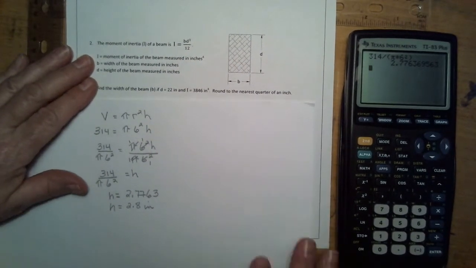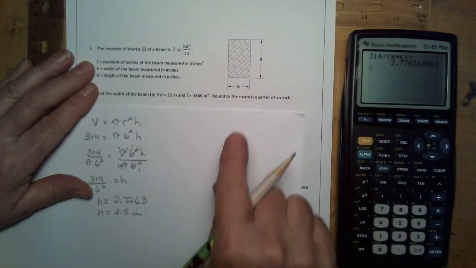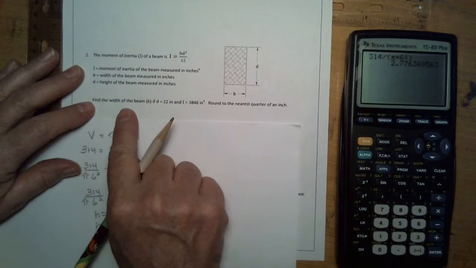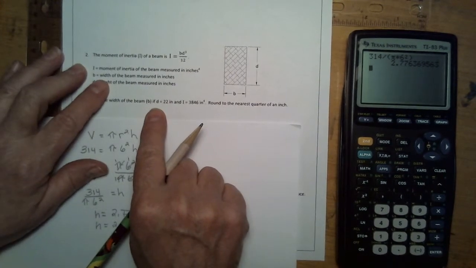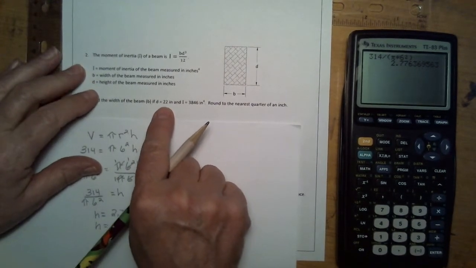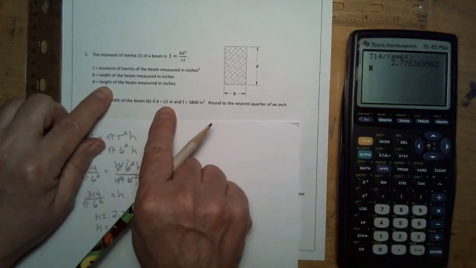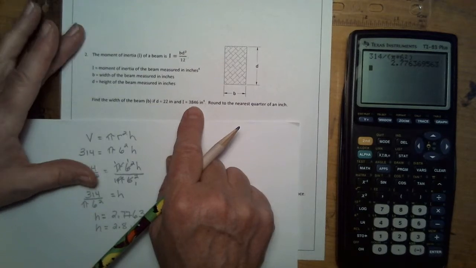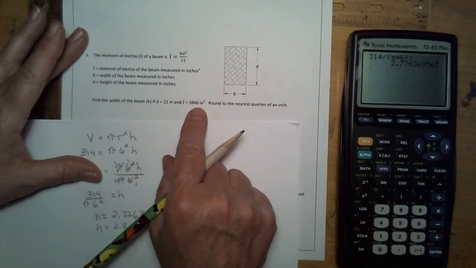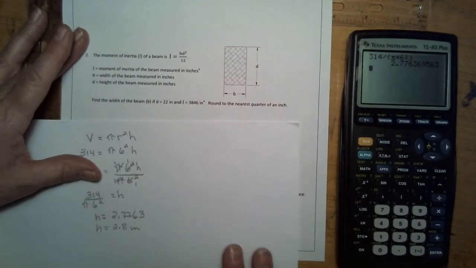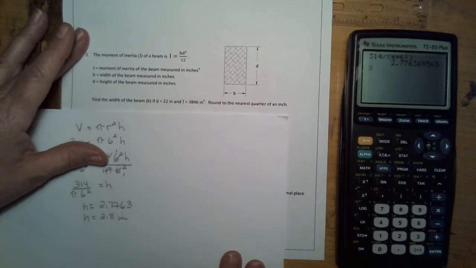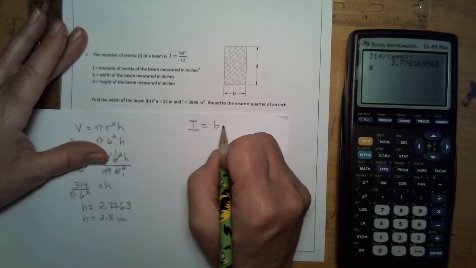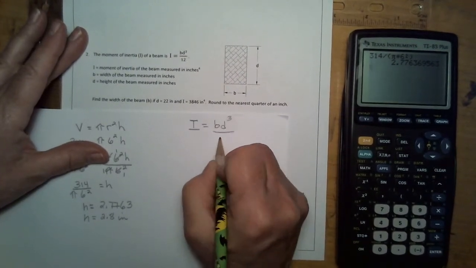This formula is with respect to moment of inertia on this beam, and it's asking me to find the width of the beam if I know that d, which is the height, is 22 inches, and I, the moment of inertia, is 3,846 inches to the 4th, and don't let that 4th bother you. So the first thing I'm going to do is I'm going to copy down the formula. I is equal to bd cubed over 12.